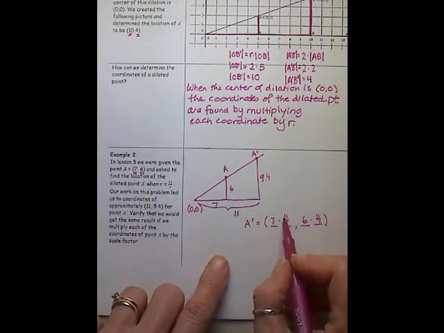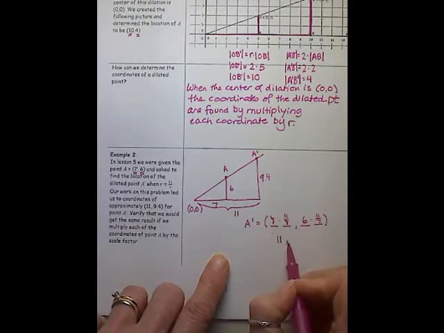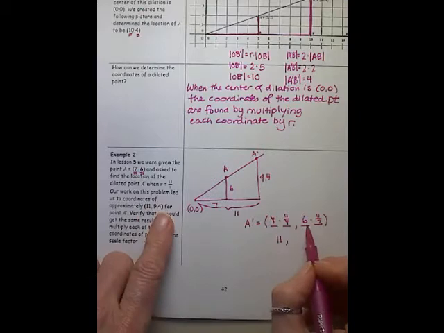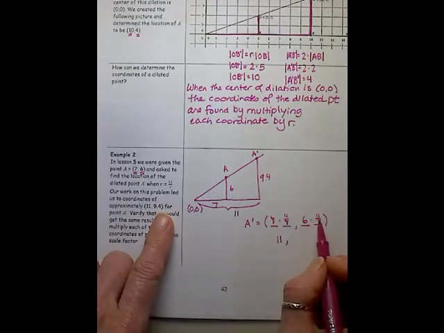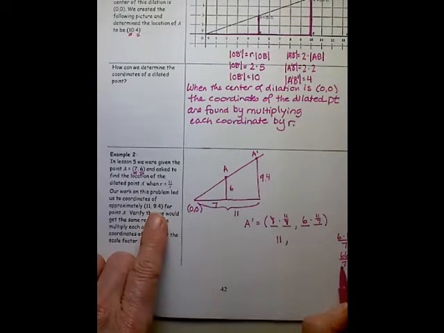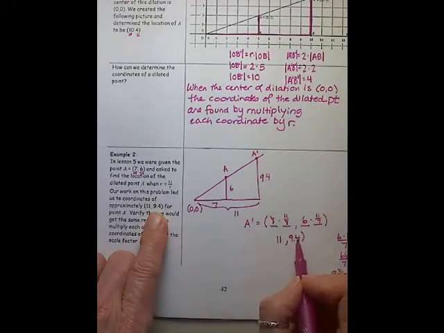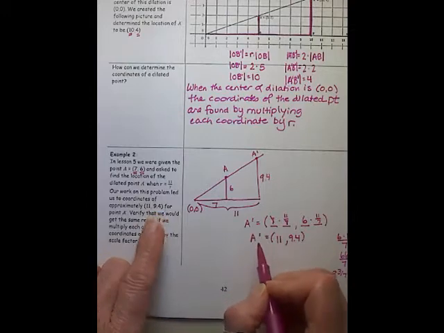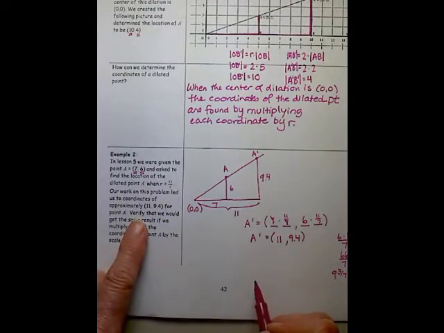So if we multiply 7 times 11/7, that equals 11 for our x-coordinate. And if we multiply 6 times 11/7, we have 6 times 11 over 7. 6 times 11 is 66, divided by 7, and that's 9 with 3 left over, which is approximately 9.4. That's great. So we've got 9.4 for A prime. So this is just verifying that this method does work.